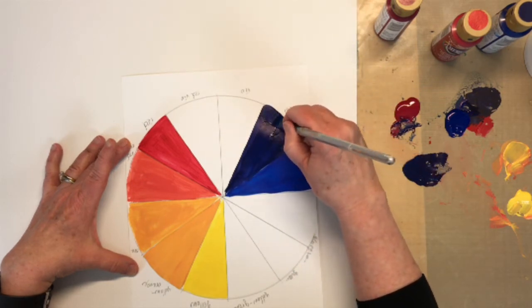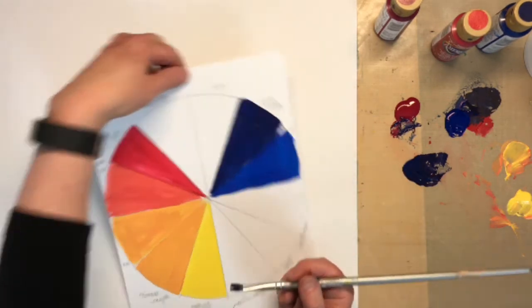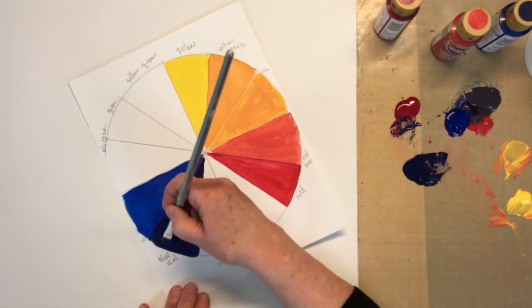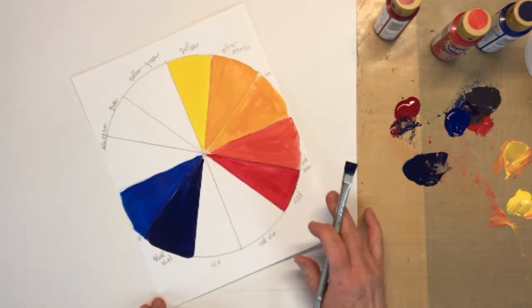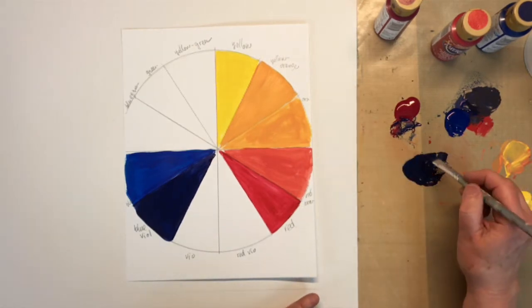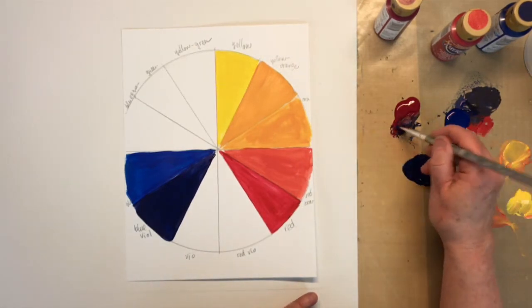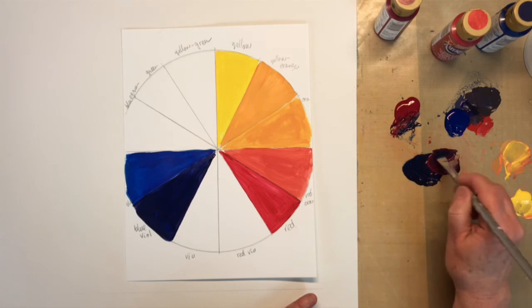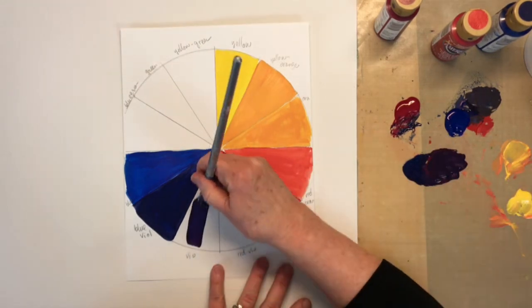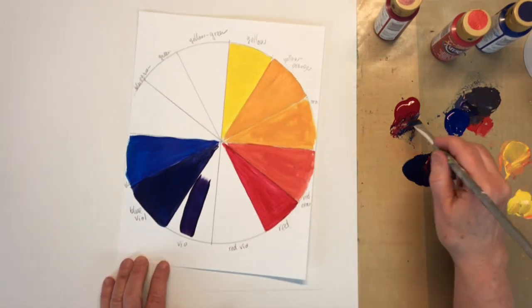All right. I need to turn my wheel to get that corner. There we go. Again, smooth it out. There, that's nice. All right, let's see what happens when we mix a little more red into this. There, yep, there it is. A little more red.